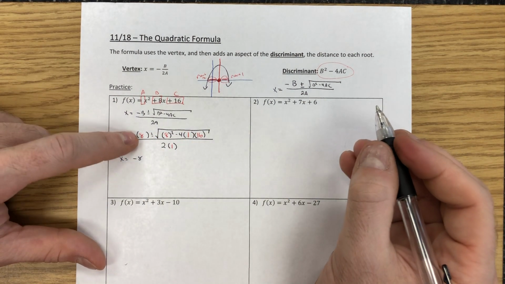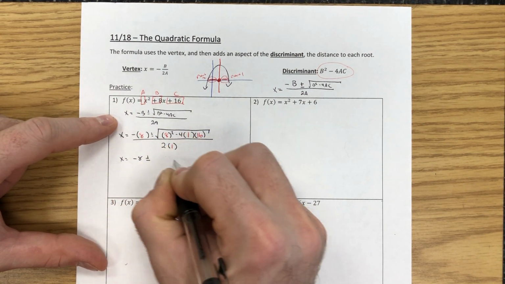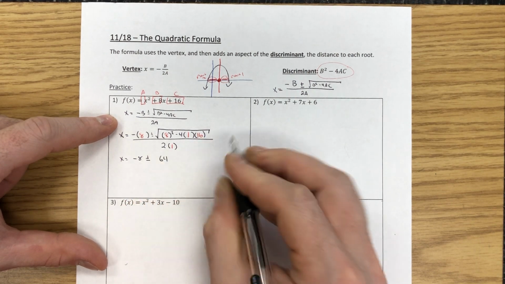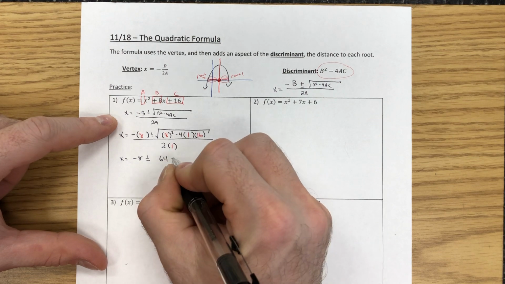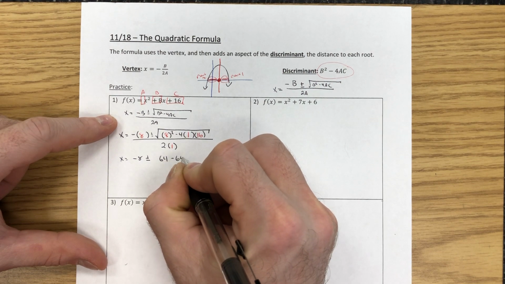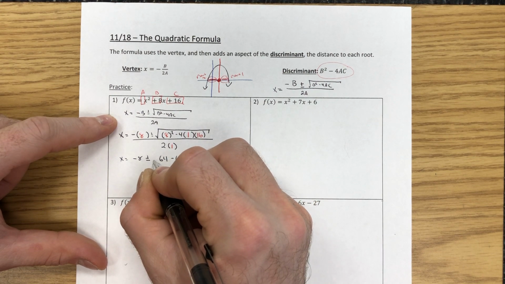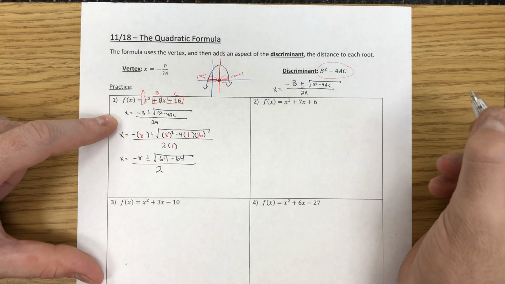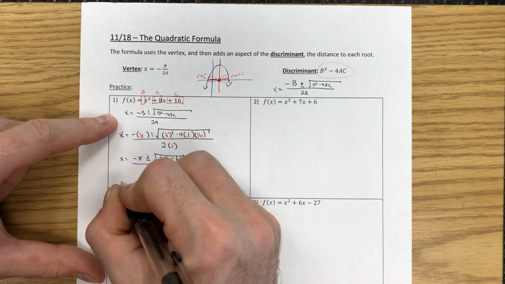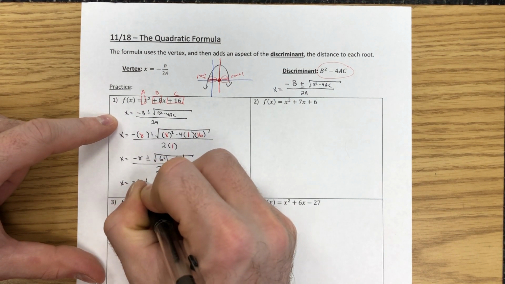I'm going to start simplifying it. So that's a negative 8 plus and minus the square root of 8 squared, which is 64, minus 4 times 1, which is 4, times 16, which is 64, all over 2. I know 64 minus 64 is going to be 0.